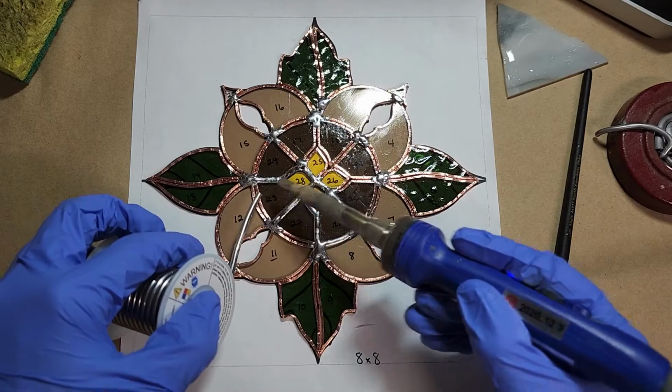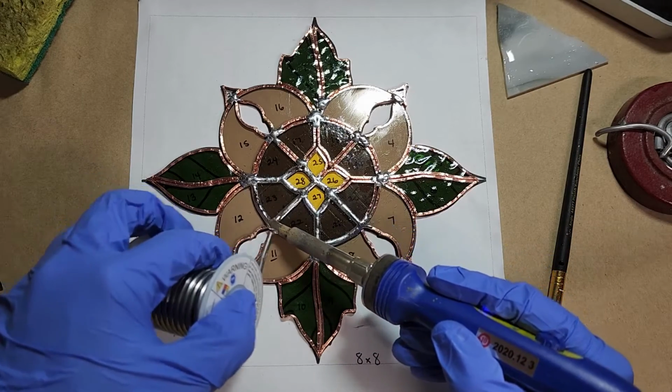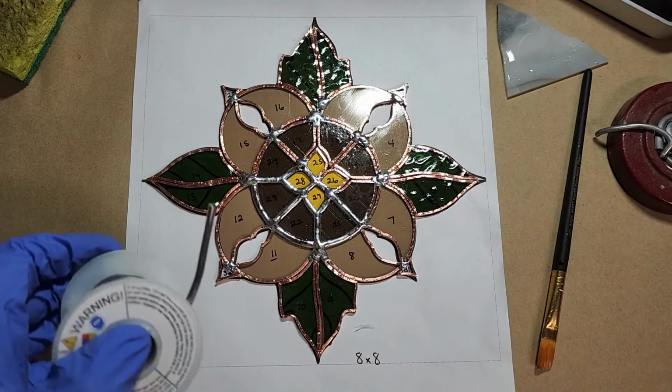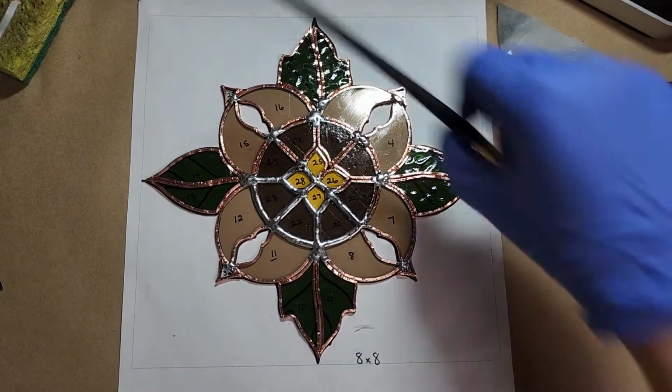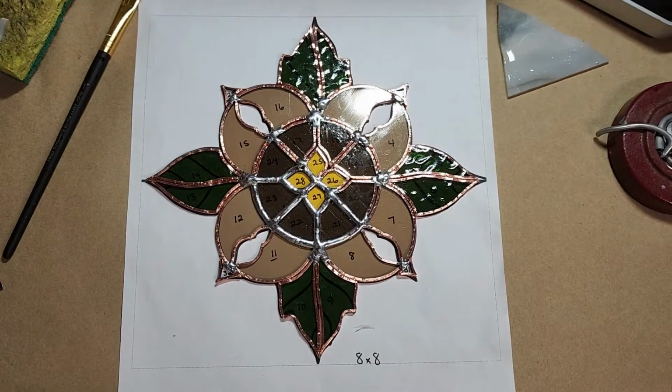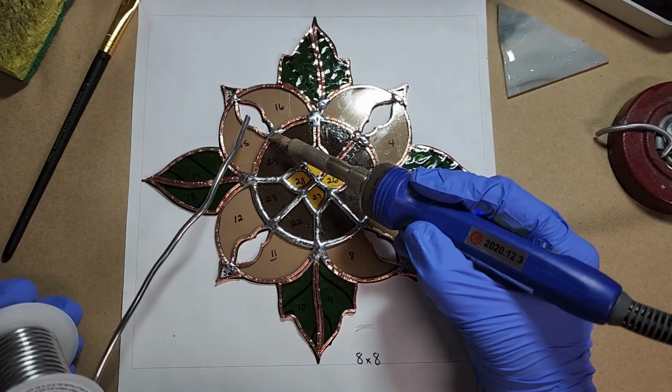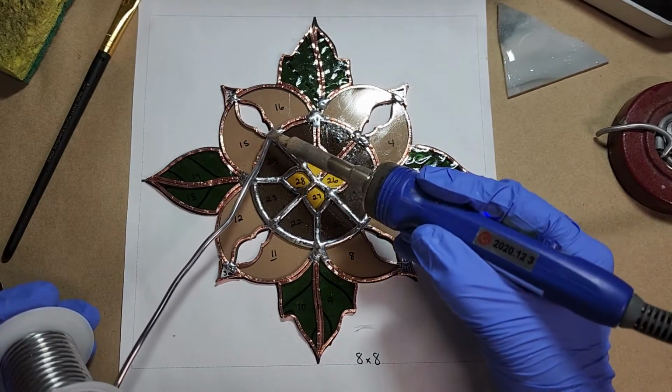Tinning makes it easier for you to apply solder and for you to get a really nice even bead. So what you do is you get your solder all over your project, and then I like to reapply flux. That way it flows really easily when I add more solder and try to make my line work.